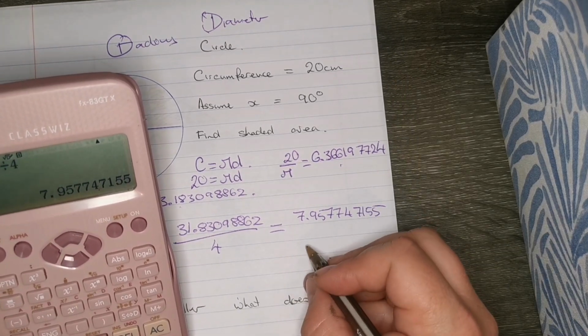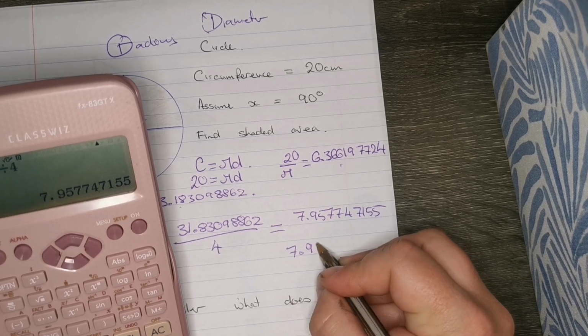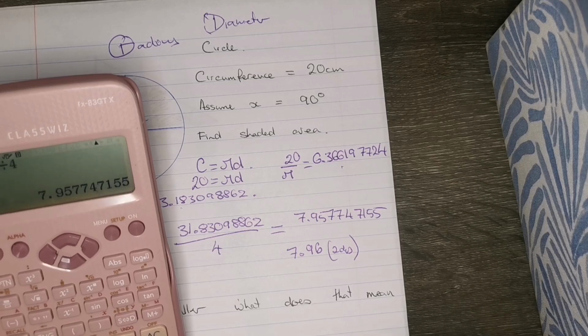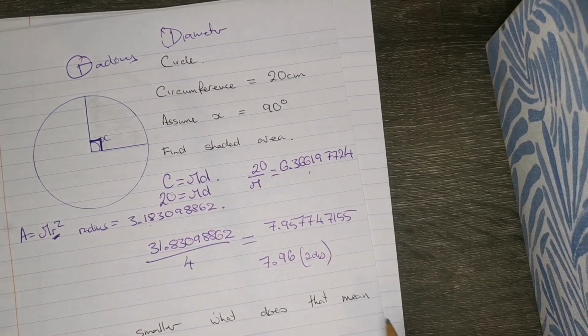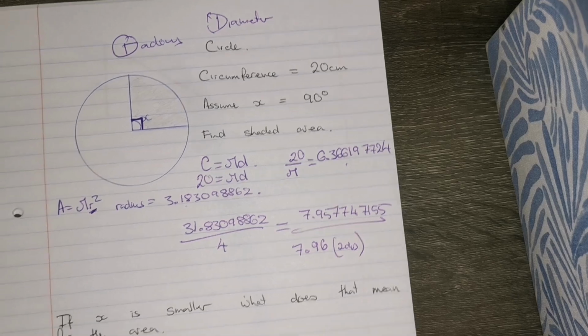But at the end, I'm just going to round that. So I'm going to call that 7.96. And I'm going to tell the examiner that I've rounded that to 2 decimal places. If they don't want it to 2 decimal places, they have got my full unabridged answer there.